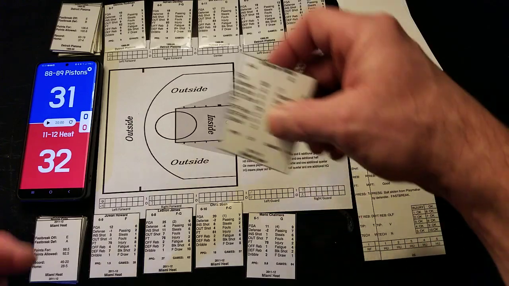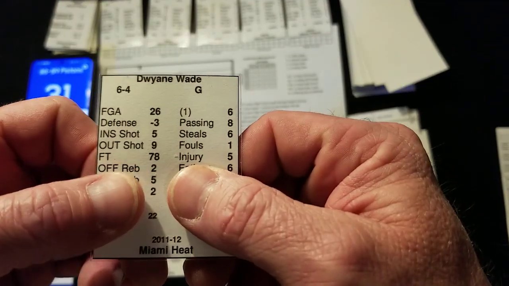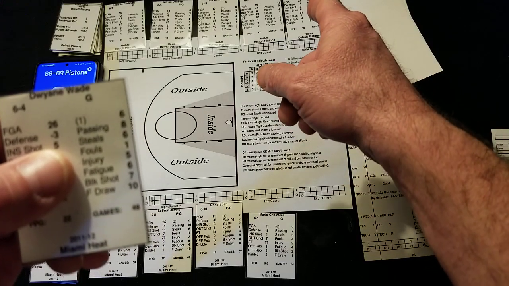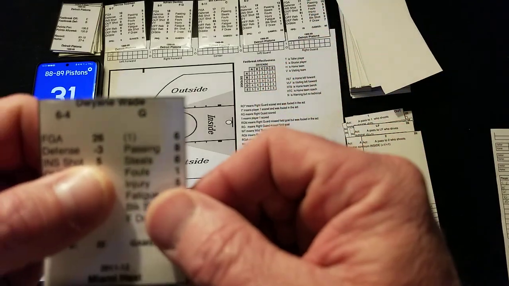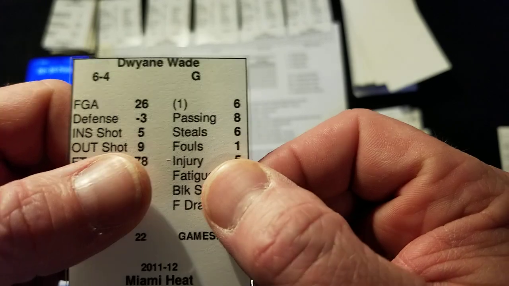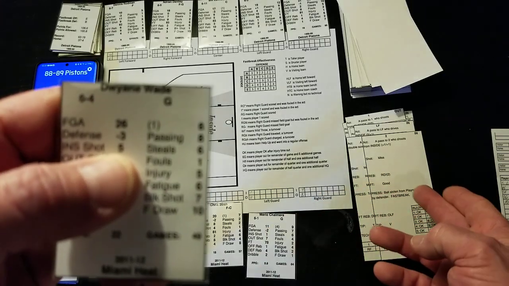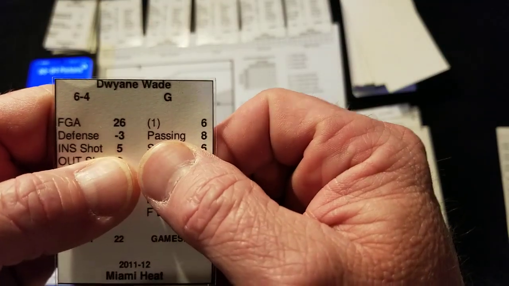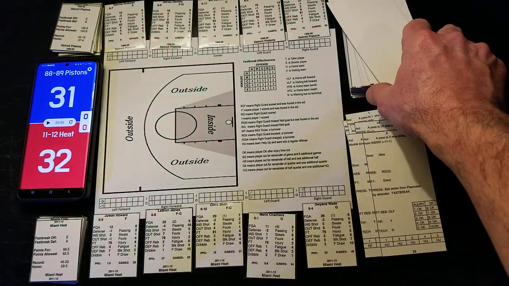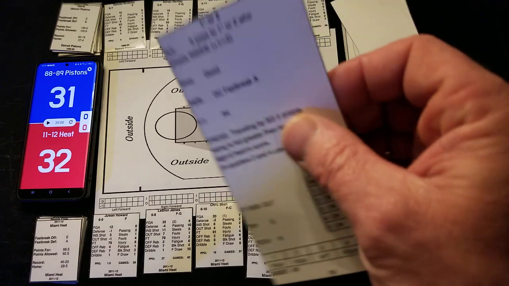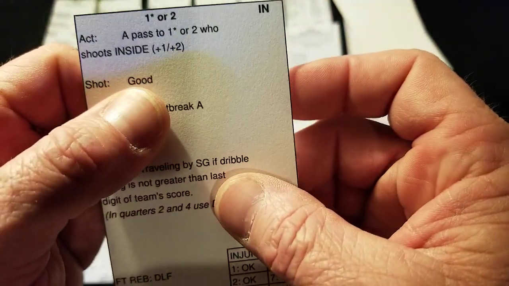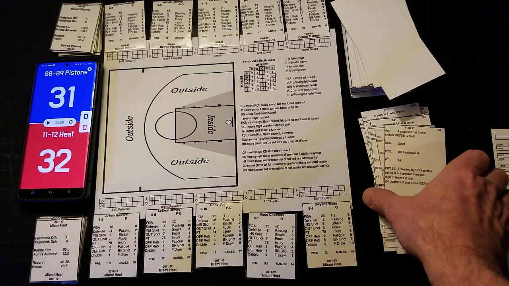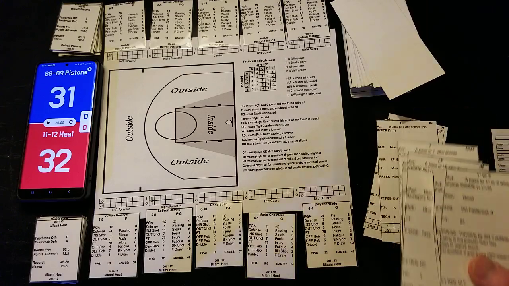So D Wade's inside shot is a 5, and Isaiah Thomas's defense is a -1. So that brings it down to a 4, but then we got a +1 from the card. Sorry, so back up to 5. So you don't really need to do this unless you start getting asked what the shot was. So the shot's good. We will have some that will be, and let me see what I've had in here.